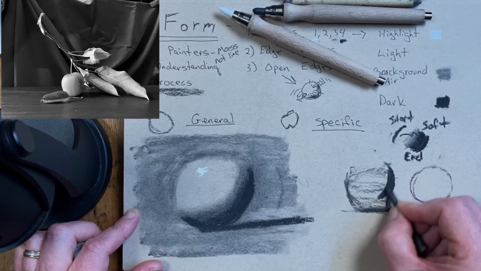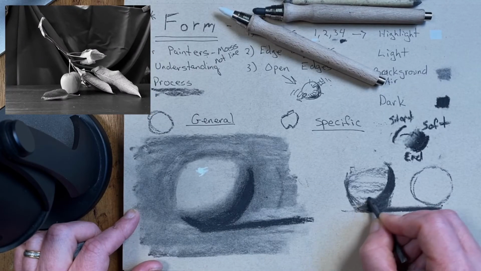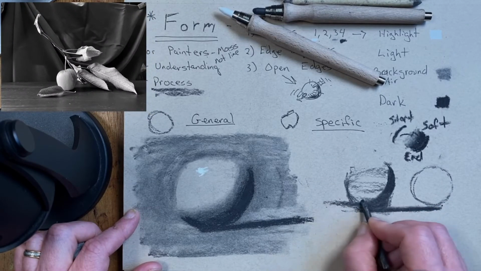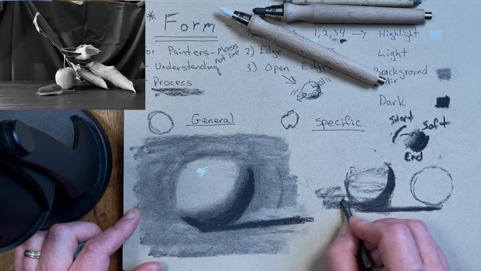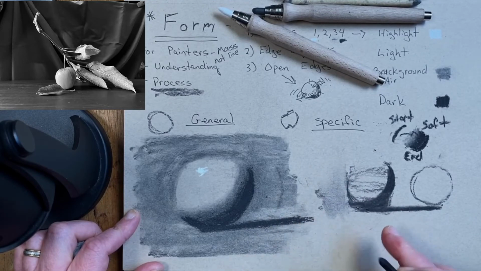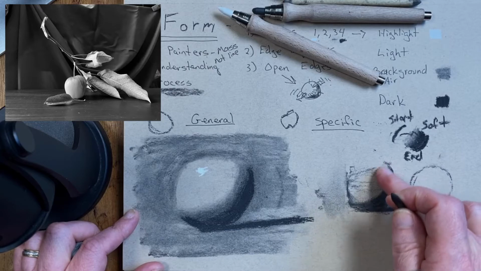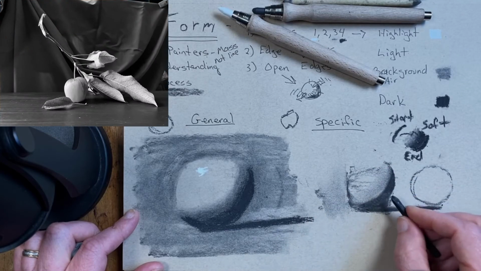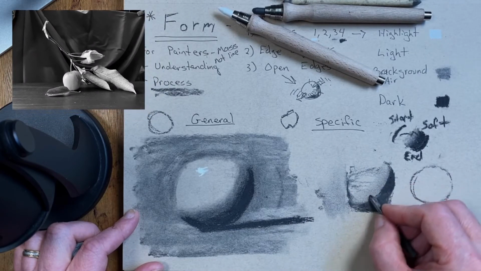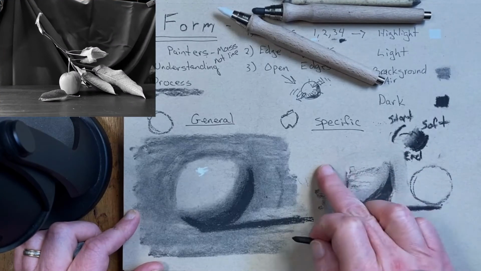Start inside and push out. Start inside and push out. And is this going to be our open edge? We'll go ahead and push through that. And if we want, oops, look, there's our air.